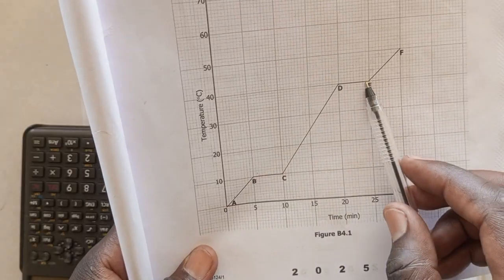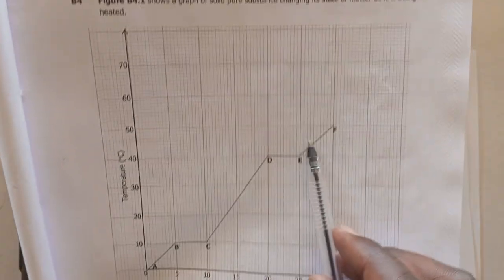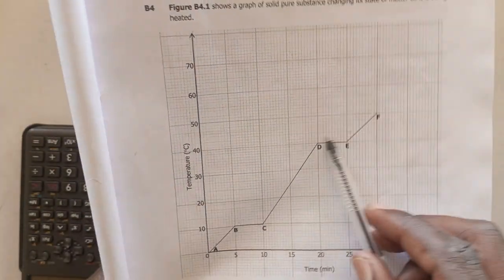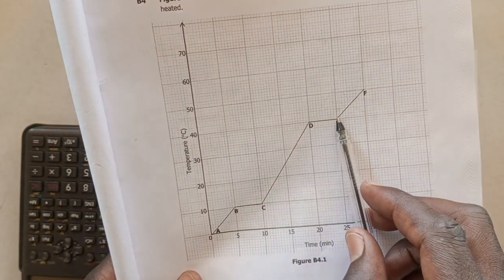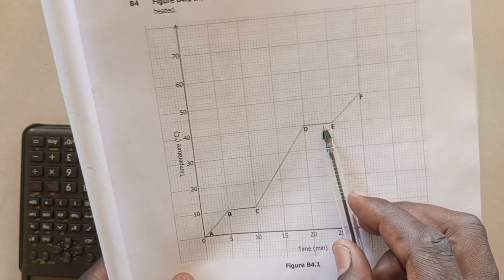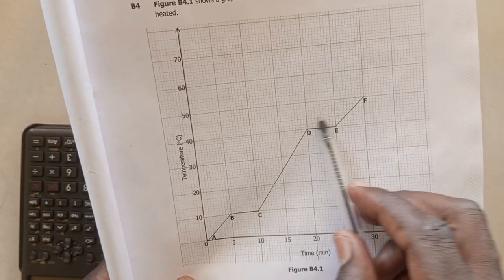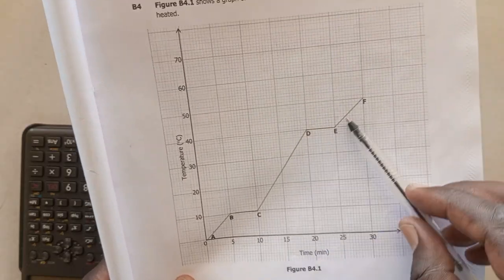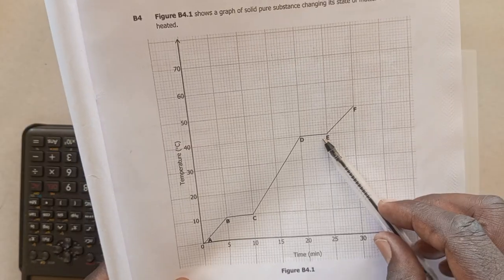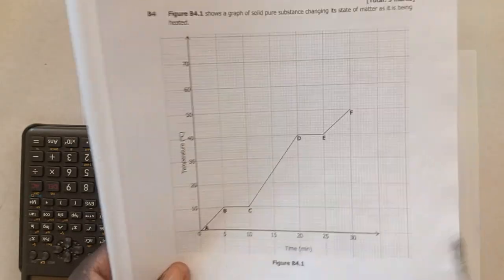And again at this point, the forces of attraction are being weakened by the heat. That's why the temperature is constant. Those forces of attraction are the ones holding the molecules in the liquid state so that it can be changed to the gaseous state. So those are some of the things that you need to know.